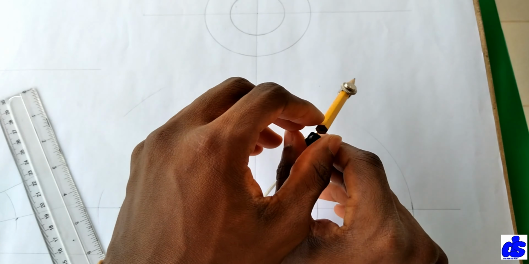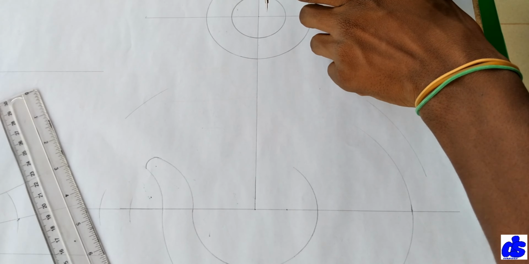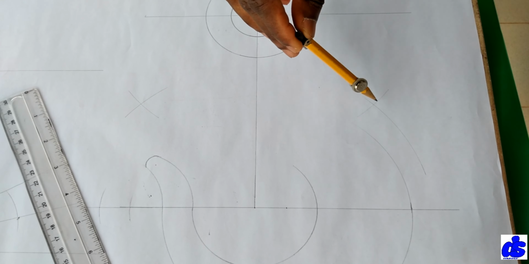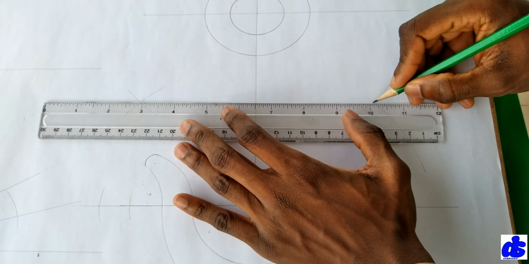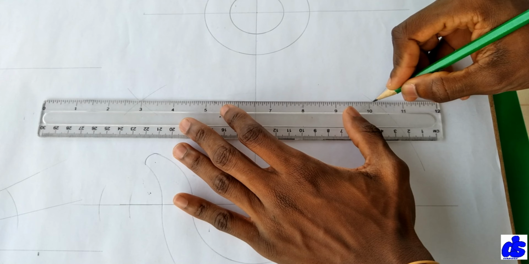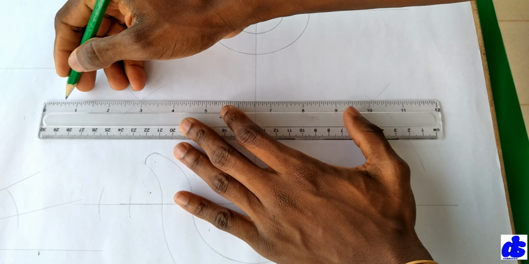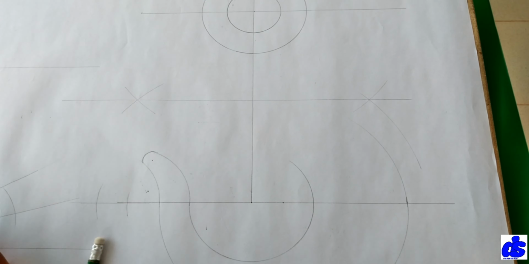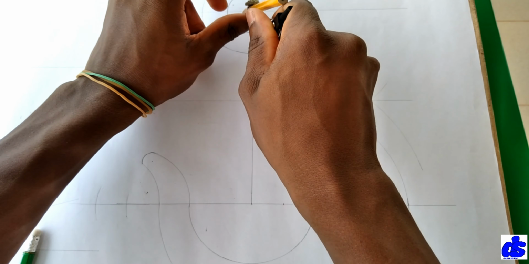You scribe an arc. More than half. You scribe an arc. Oh, so you're moving on. Spend too much time. So you bisect this line too.